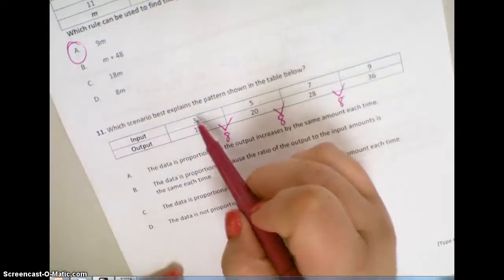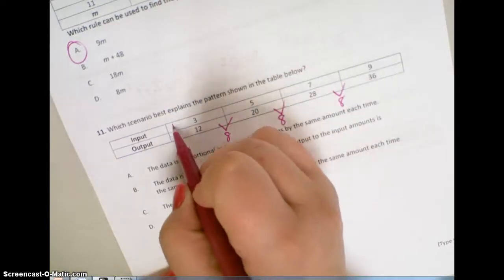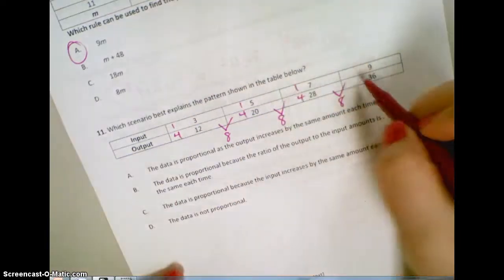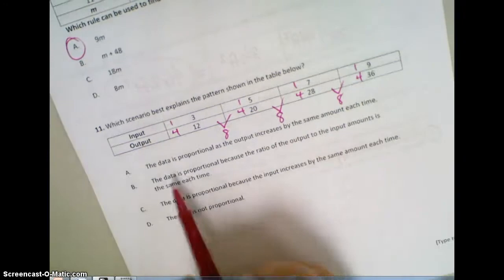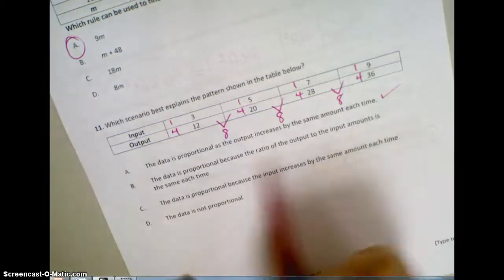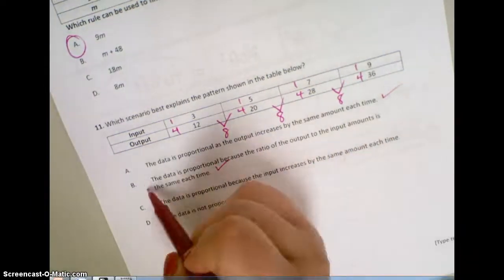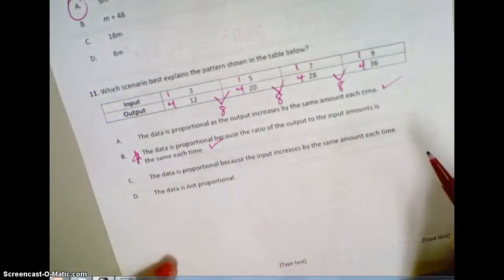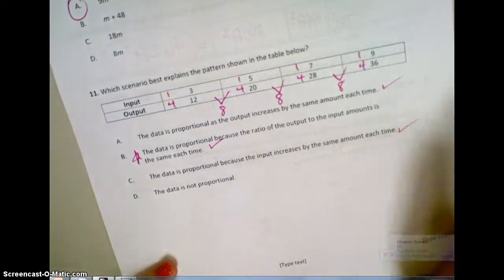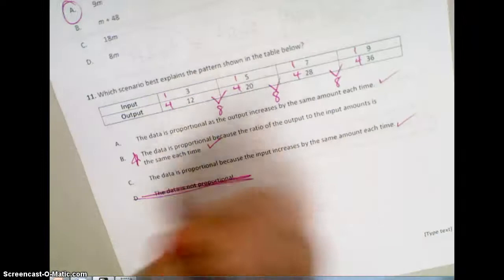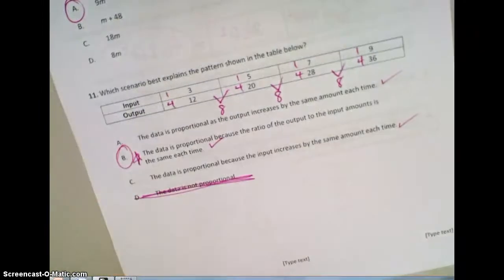I'm looking at this the wrong way. I'm sorry. 3 over 12 is simplified to what? 5 over 20 is simplified to what? 7 over 28 is simplified to what? 9 over 36 is simplified to what? So, the data is proportional as the output increases by the same amount each time. Well, that's true. The data is proportional because the ratio of the output to the input amount is the same each time. That's true, but that's also a better explanation. The data is proportional because the input increases by the same amount each time. I guess technically that's true, but it's not really a great explanation as to why we're getting what we're getting. Or the data is not proportional. Well, we know that that's not true. So I would choose B as the best answer for that table.